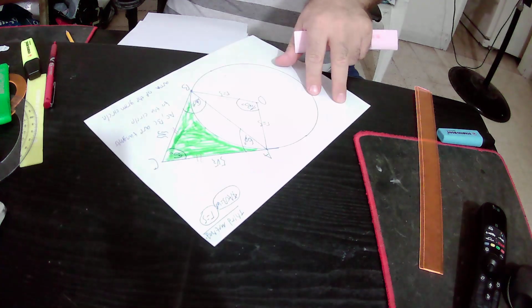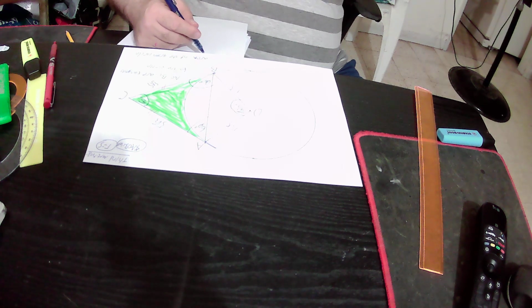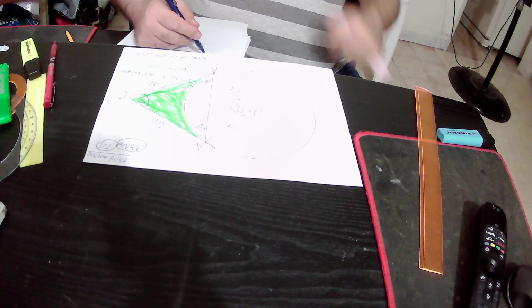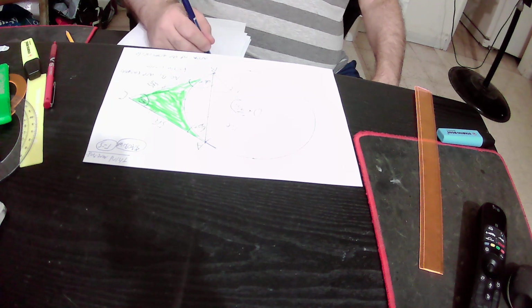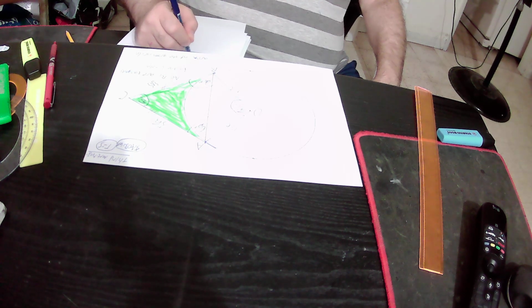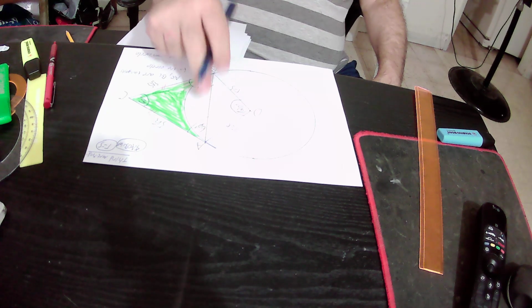And what is the area of the green shape? The area of the green shape equals the area of triangle ABC minus the area of circular segment AB.